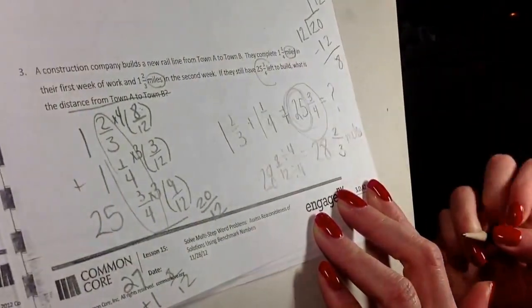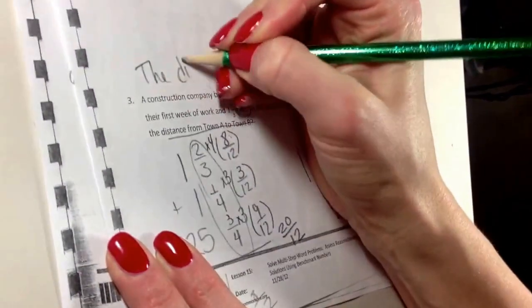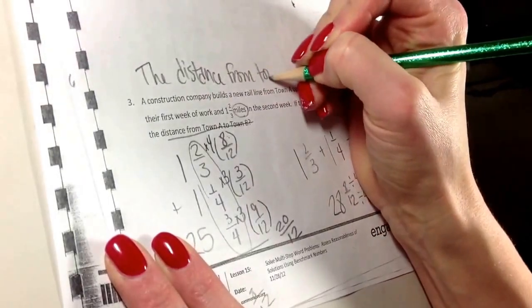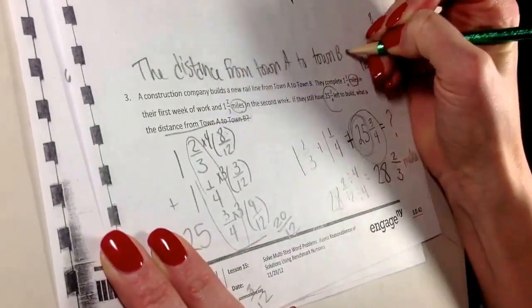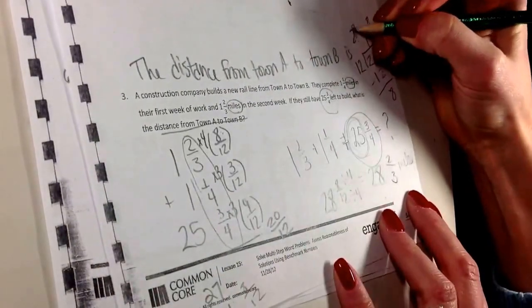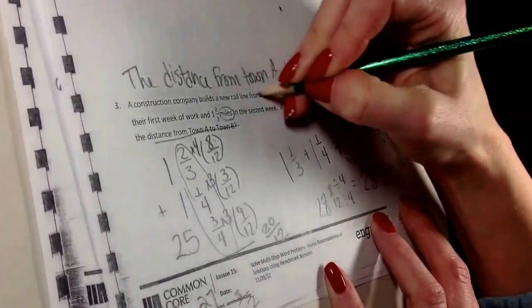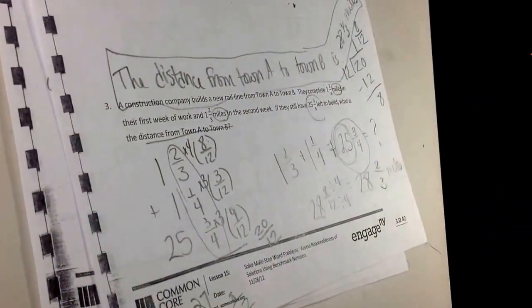So now I need to write an answer statement. The distance from town A to town B is 28 2/3 miles. And I can put a box around that. If you need scrap paper and you want to attach that to your homework, that would be fine.